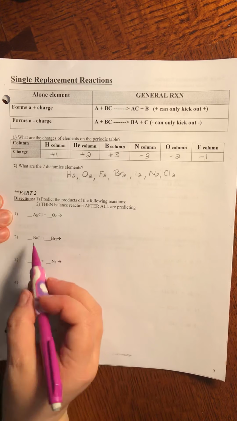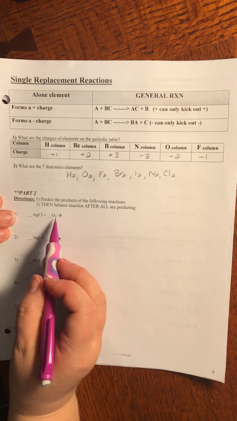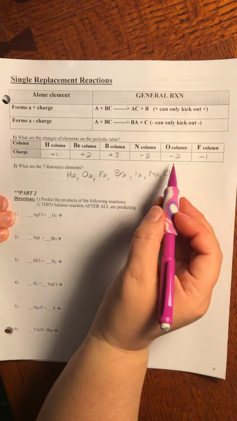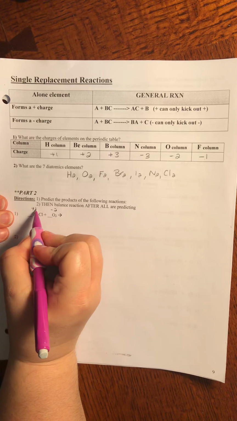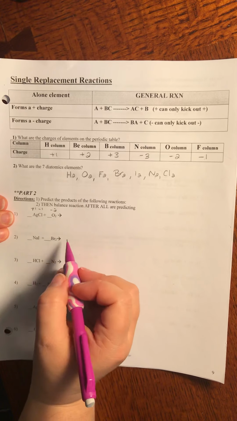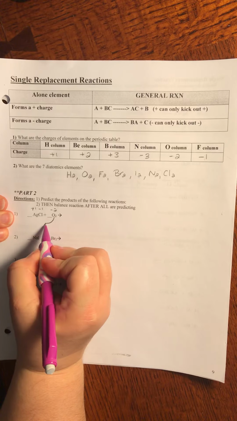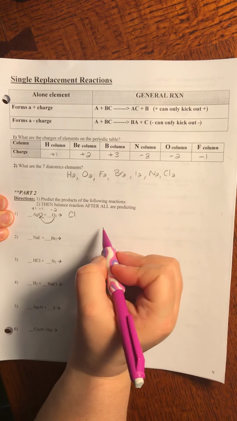Okay? So these are all single replacements, so I have a compound and an element. I've got to see who oxygen wants to kick out of the way, so I need to remember my charges. Oxygen's -2. Silver from the periodic table is +1. Chlorine's -1. So negatives can only kick negatives out of the way. So oxygen's going to try to kick chlorine out of the way, and I'm going to have chlorine all by himself.